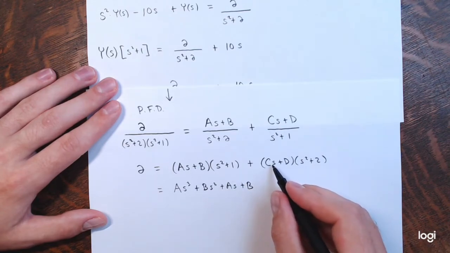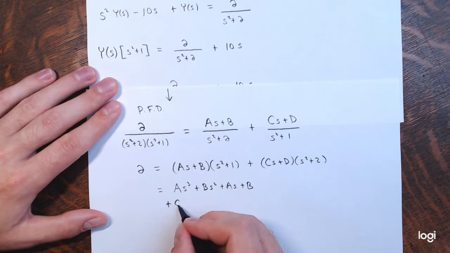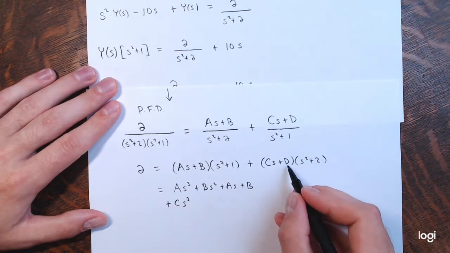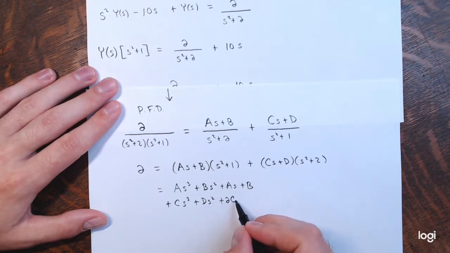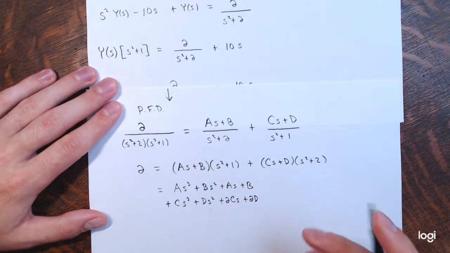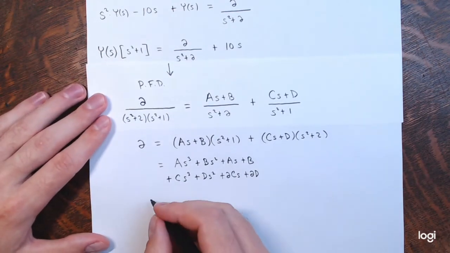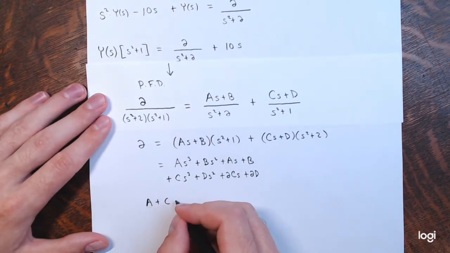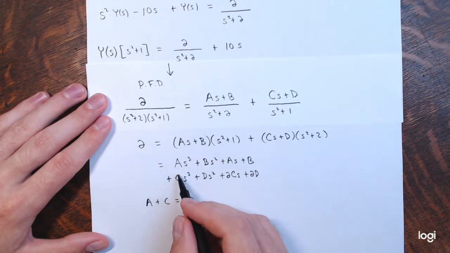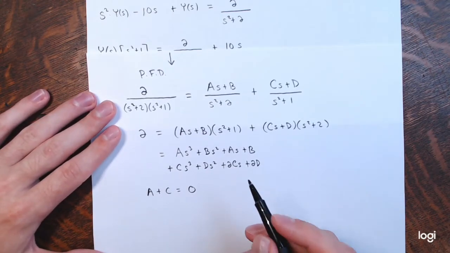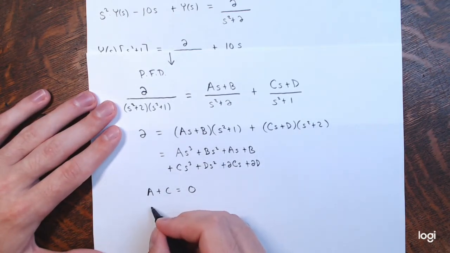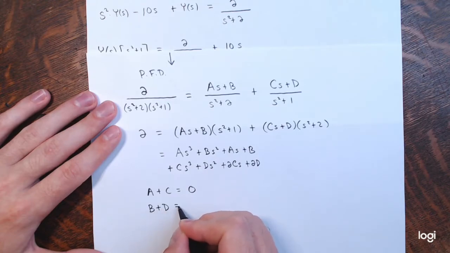And then we have cs cubed plus ds squared plus 2cs plus 2d. Alright, so hopefully you can see that a plus c must be 0, the sum of the coefficients of s cubed. There's no s cubed on the other side. b plus d must also be 0.